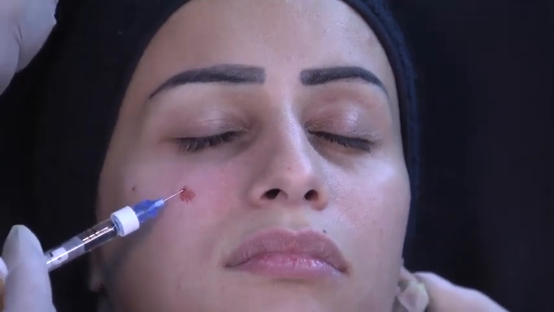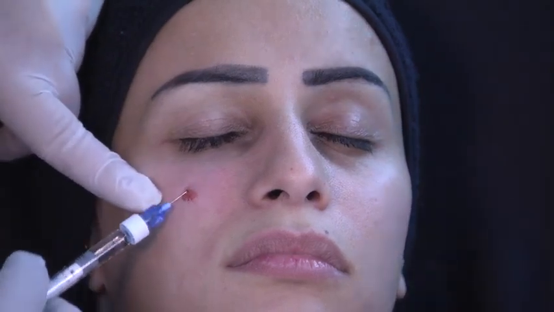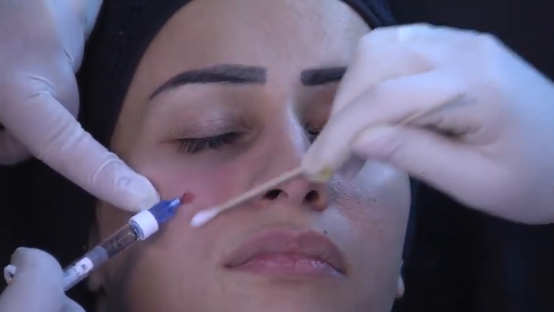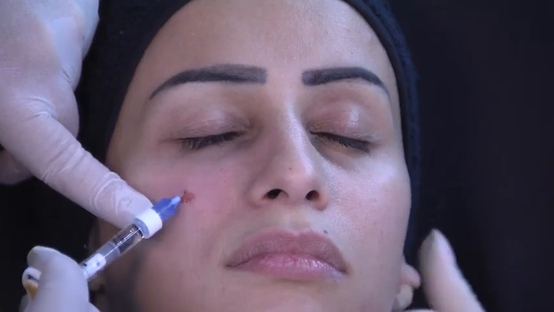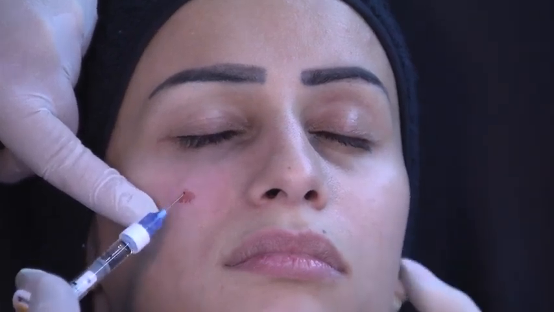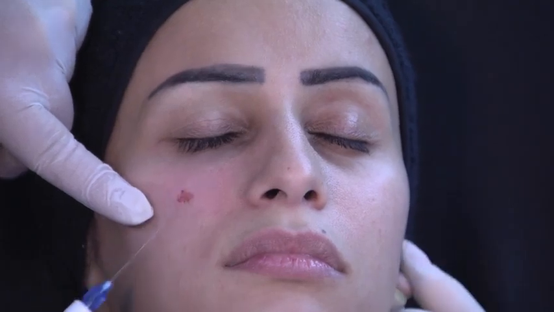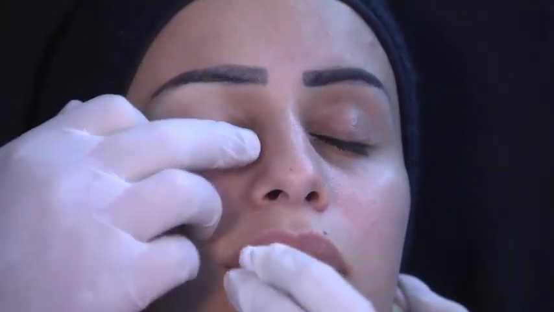Only inject the deep area, but I have found that injecting just a drop, look what I'm going to do now, just a drop in the superficial part, it's just a drop. I'm not even moving the cannula. It can improve the dark circles a lot. And it's very easy to mold because remember, this is Vital Light. It's just a drop, less than 0.1.